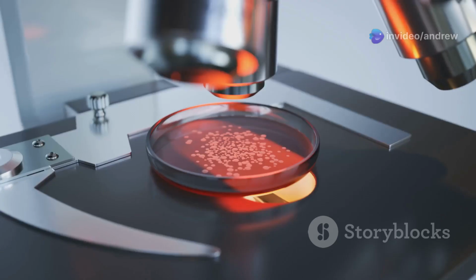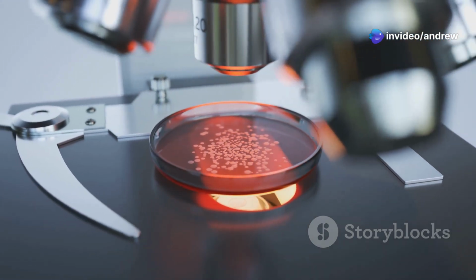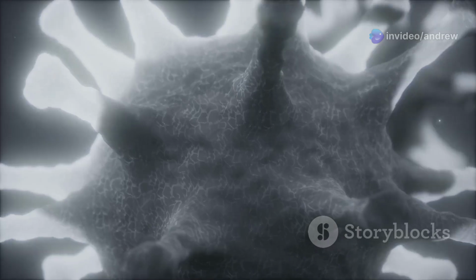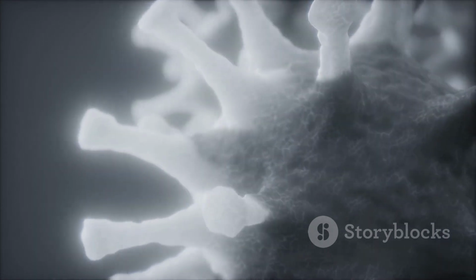Limitations: requires very thin samples. Complex sample preparation. Primarily provides two-dimensional images. SEM strengths: versatile, can image a wide range of sample sizes and types, provides detailed surface topography. Limitations: lower resolution compared to TEM, primarily for surface imaging.